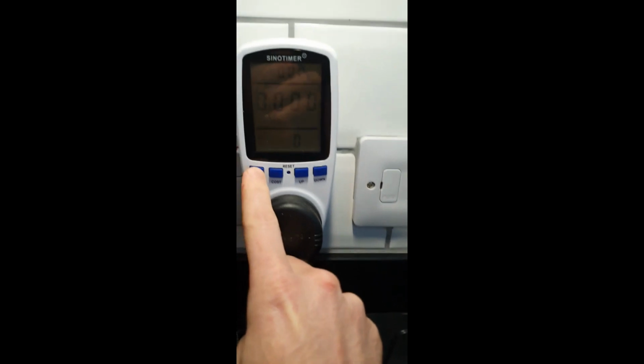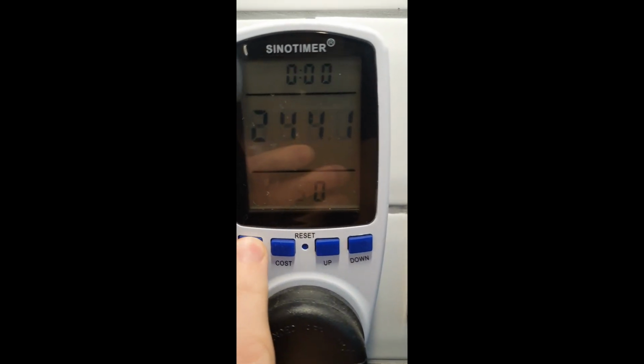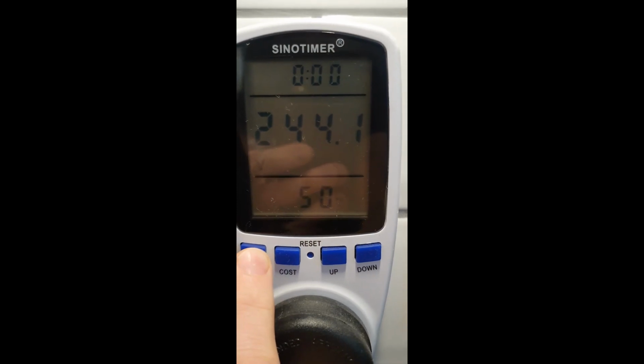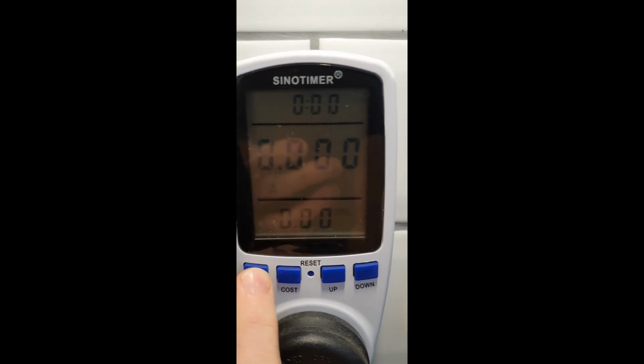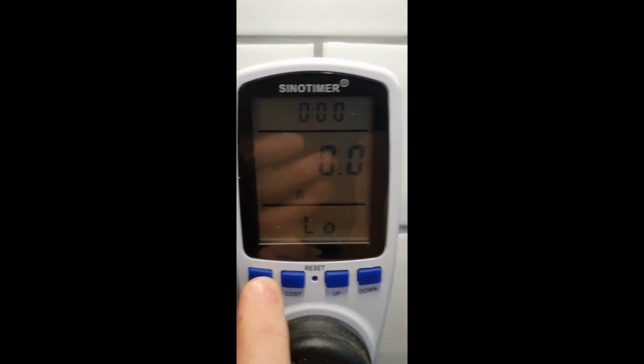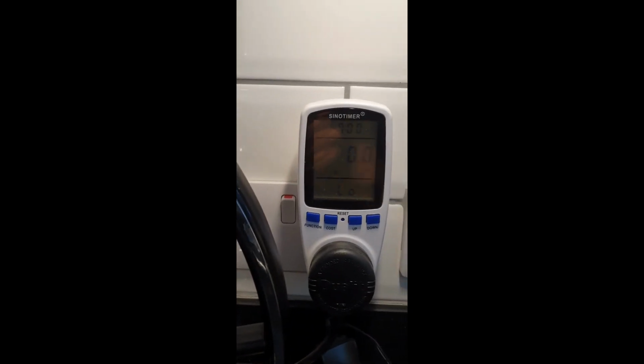We can change this, so this is currently reading kilowatt hours. That's how many volts you've got through it. Frequency of 50 hertz because it's plugged into the mains. I can tell you the current, but I think we want the watts. So I need a timer. Give me a second.